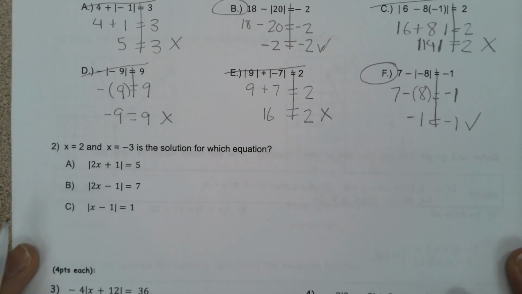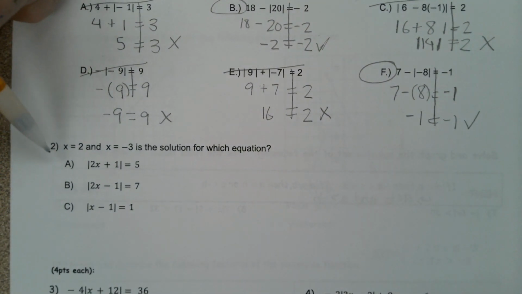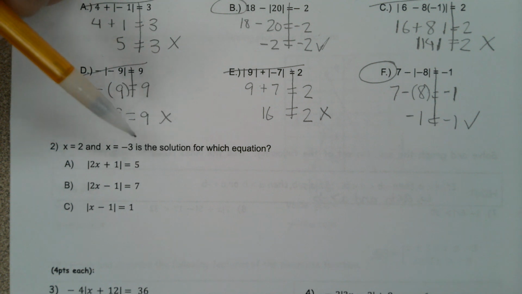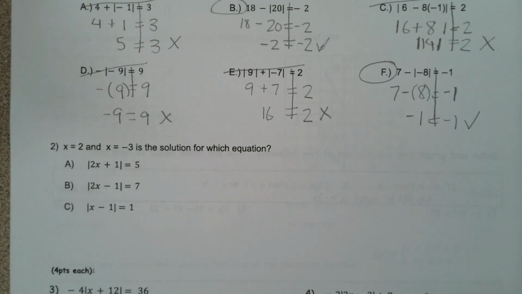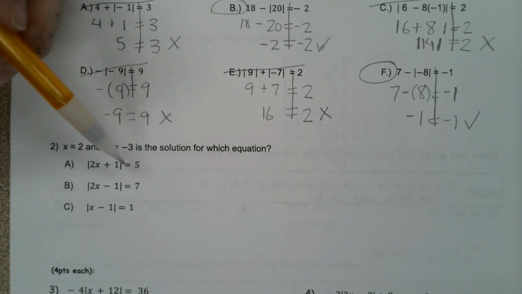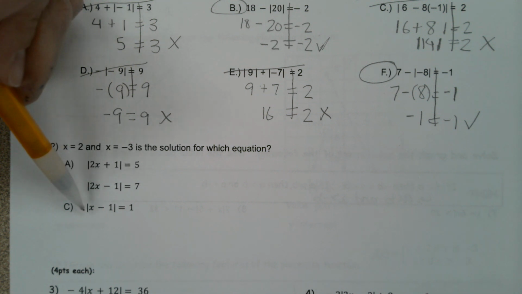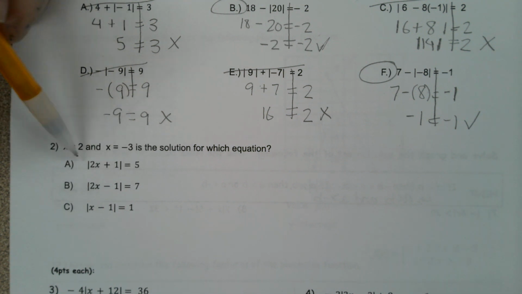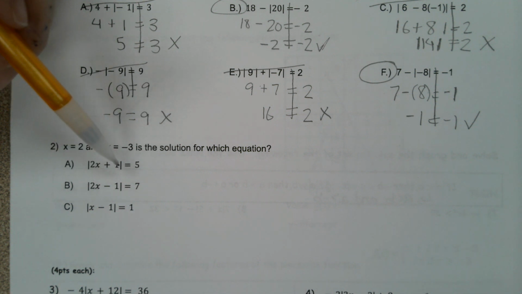Number 2. X equals 2 and x equals negative 3 is the solution for which equation? So what you want to do is you want to figure out which of these equations these two values both work for. You could do this one of two ways.